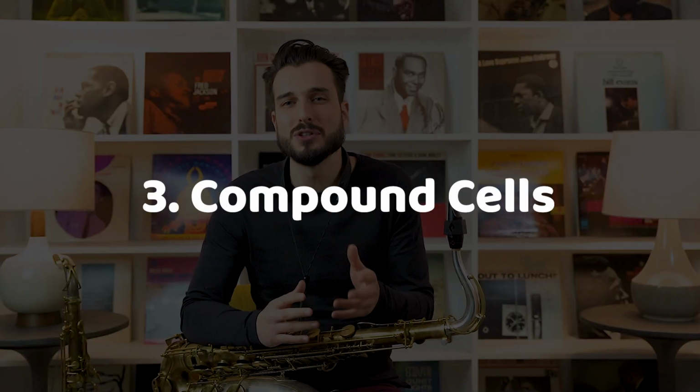All right, so once you've got some individual cells down, like the last 2 that we just got into, then you're going to want to get into compound cells, which is just going to be putting 2 individual cells together. A lot of times it can sound really cool if you put 1 diatonic cell and 1 non-diatonic cell back to back. Then you can do the same thing with that compound cell, moving it up and down chromatically.